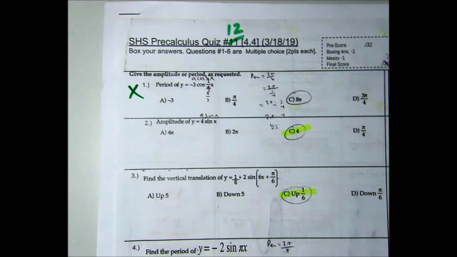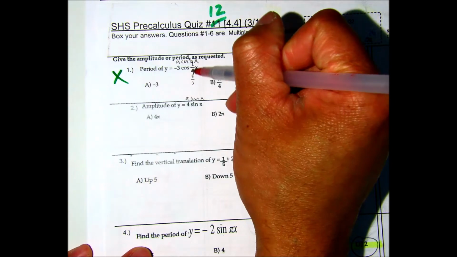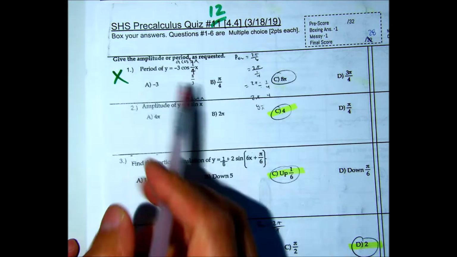Question 1, I asked you guys to skip because the typo was that 8/3 was supposed to be in front of the x, but we didn't do that.